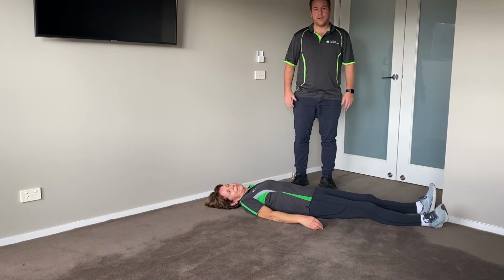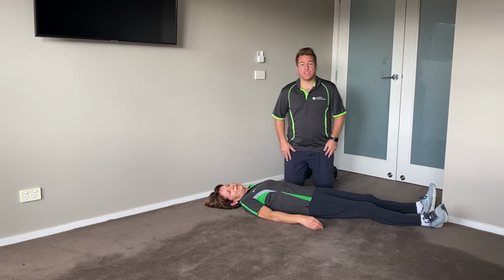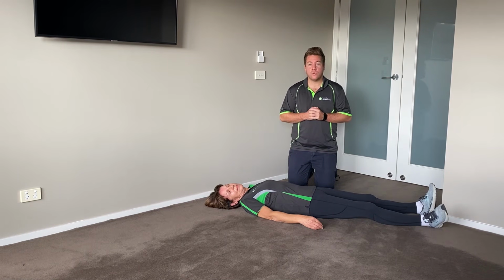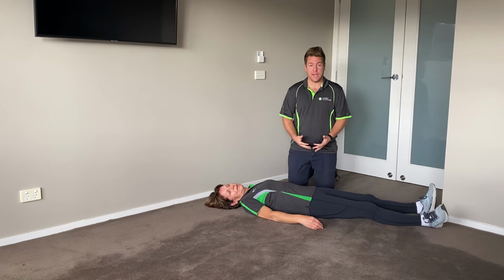When you approach a collapse casualty, you must go through the first aid acronym of DRSABCD. Now D stands for danger, and you must eliminate all dangers to you and to the casualty. These could include fire, fuel, electricity, and water as an example, or other people.